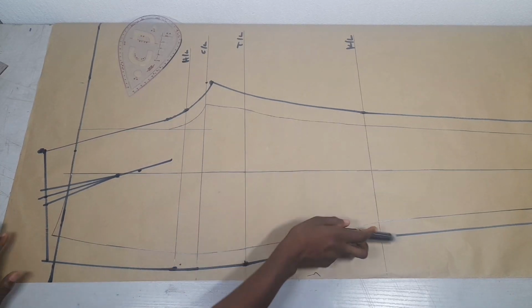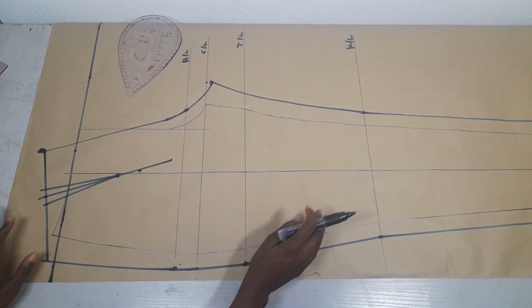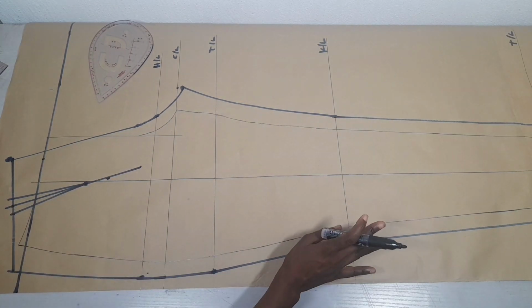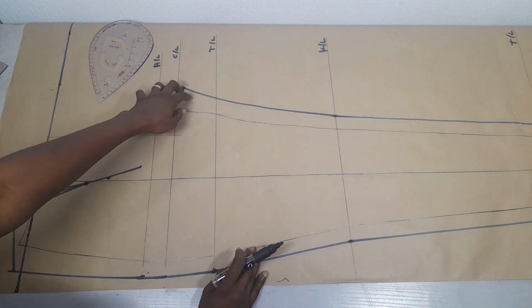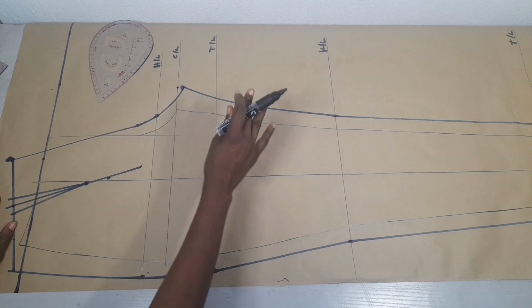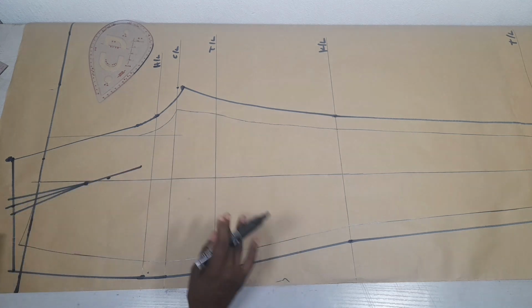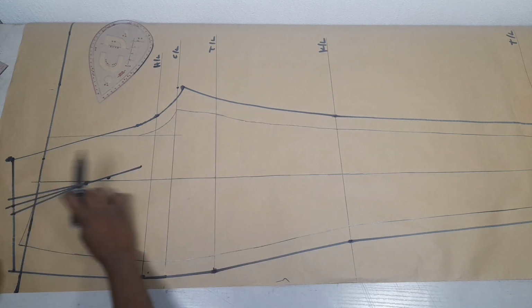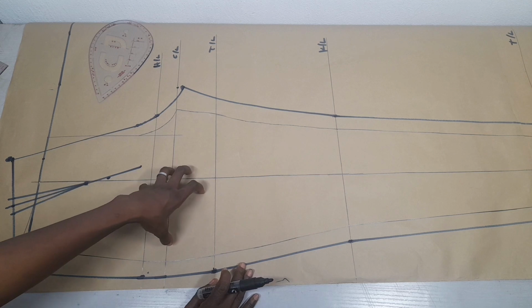So this 1 inch allowance is for my side seams, for them to align well. So you always know for trousers the back pattern is always bigger than the front pattern normally. So now I'm through with my front and back pattern.